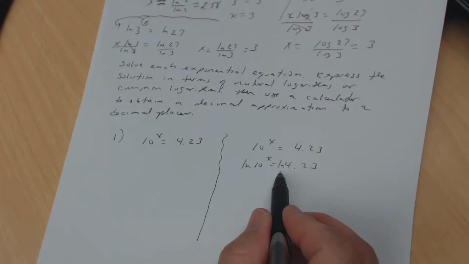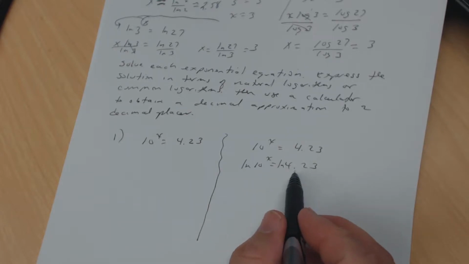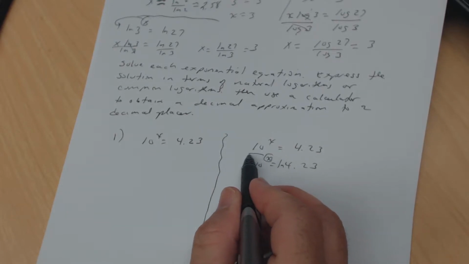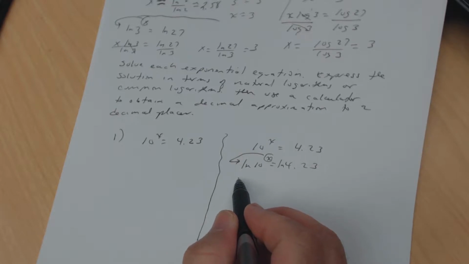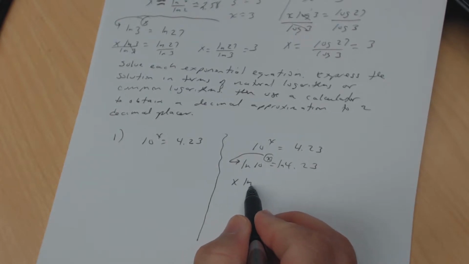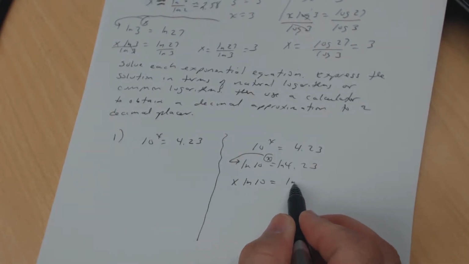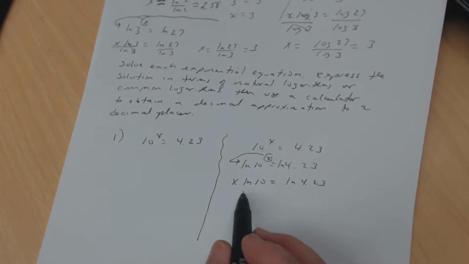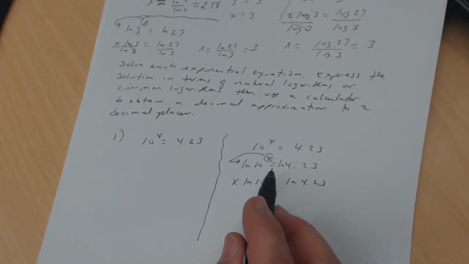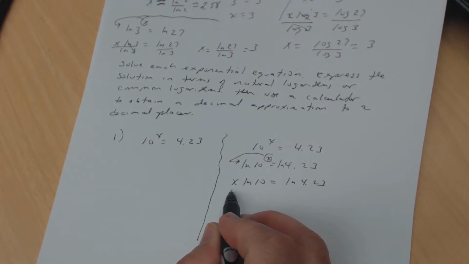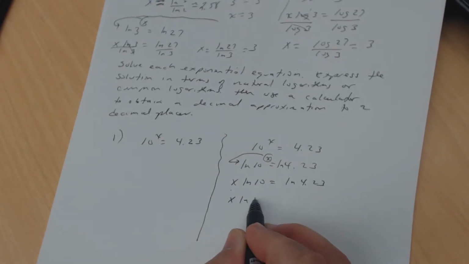So the natural log of both sides: natural log of this side, natural log of that side. Now I can use the power rule to rewrite this. So that's your next step. Make sure you show this: x natural log of 10 is equal to natural log of 4.23. And then you get x by itself. You can divide both sides by the natural log of 10, just like this.